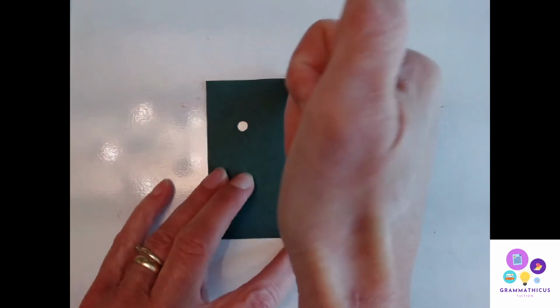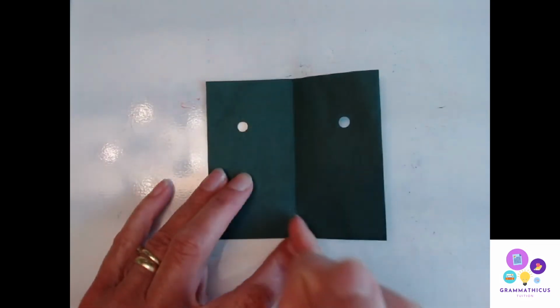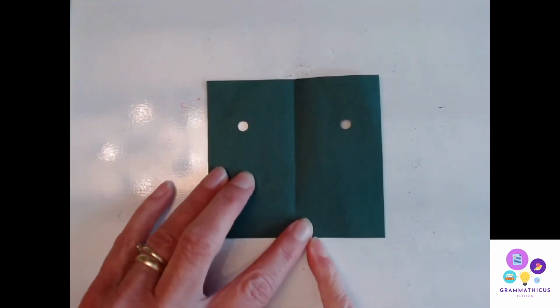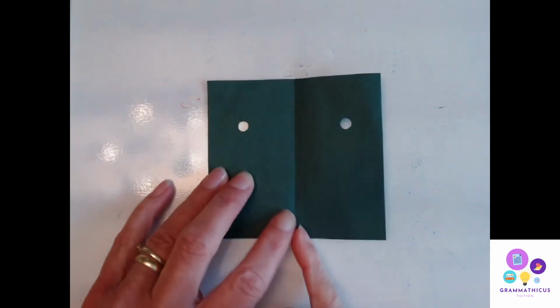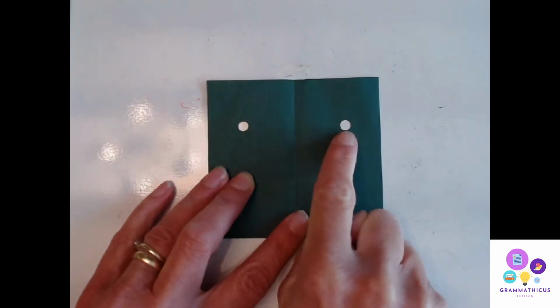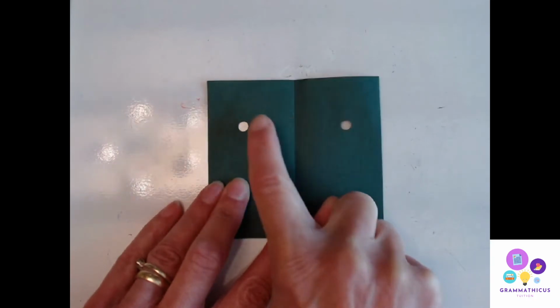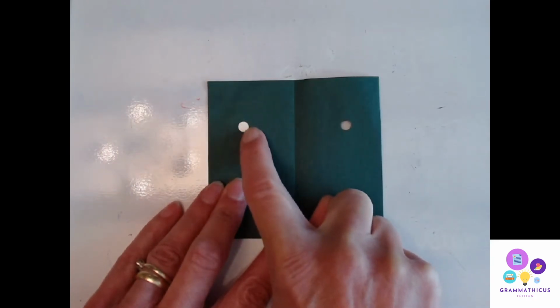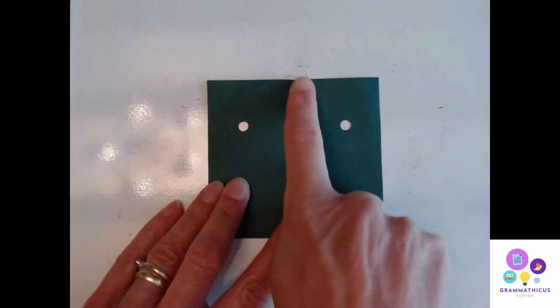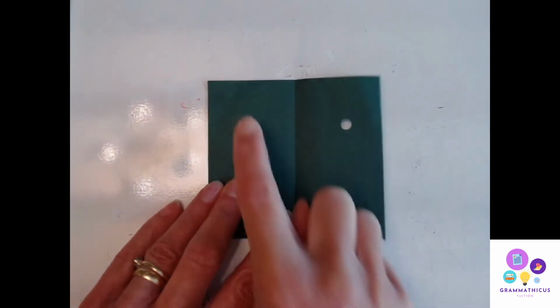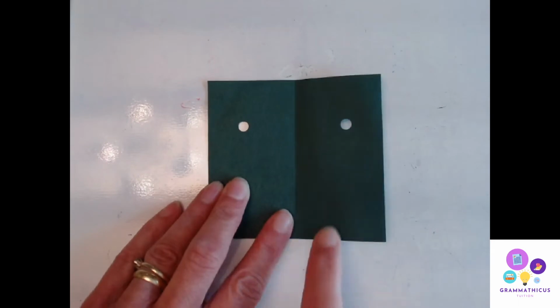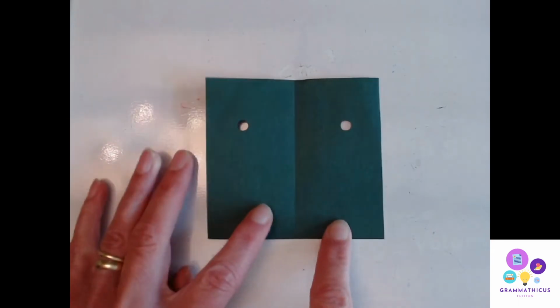Now, if you can see here, I've got my fold line in the middle. That fold line acts like a mirror line. This hole that I made here is the same distance away from the fold line as this one. They are symmetrical along the fold line, and that's important to know.